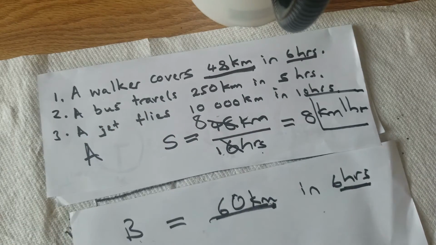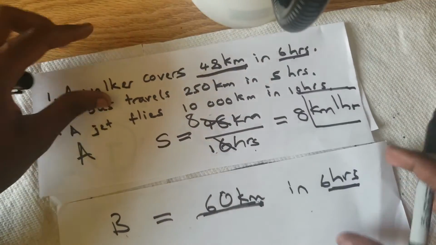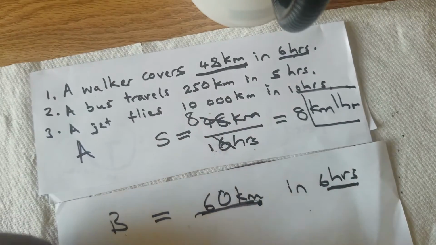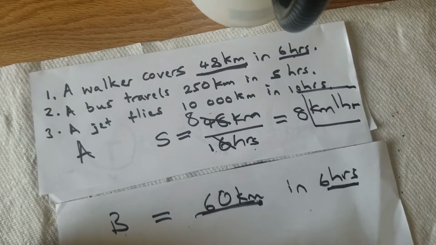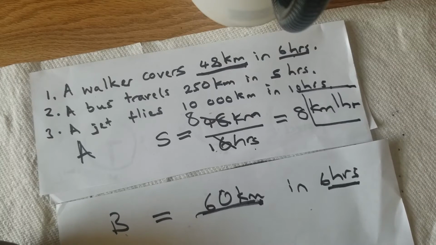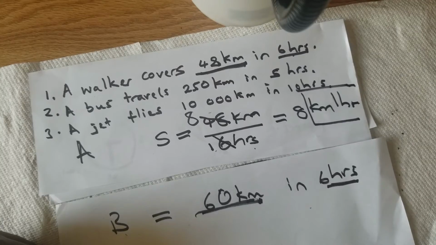Imagine person A walked from here to here. This is 48 kilometers, and they took 6 hours. And person B didn't just walk from here to here, but person B also went all the way to here in the same time, that is 60 kilometers. So you can see how person B is actually faster.